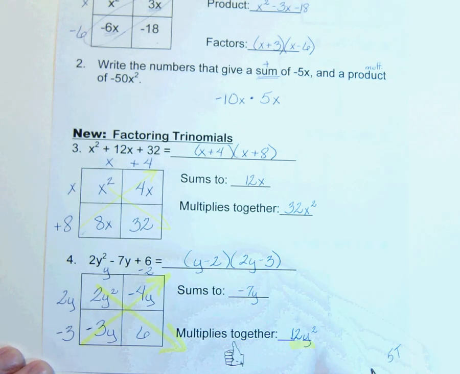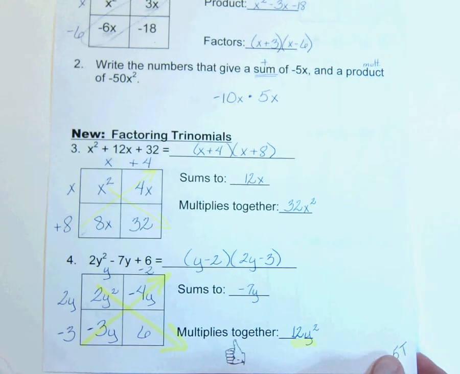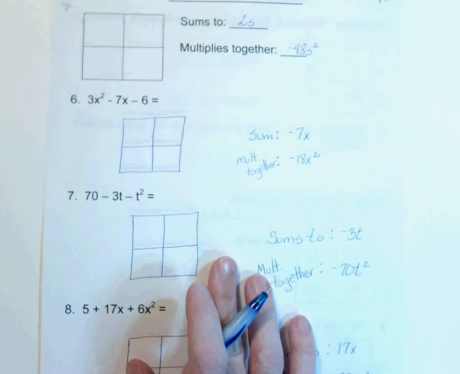I think it'll help when we do a few more examples of these. So I'm trying to get it to where I want. Okay, let's look at number 5.